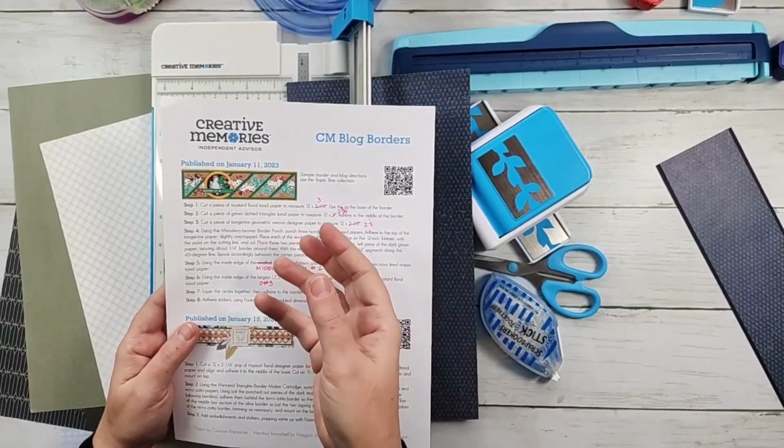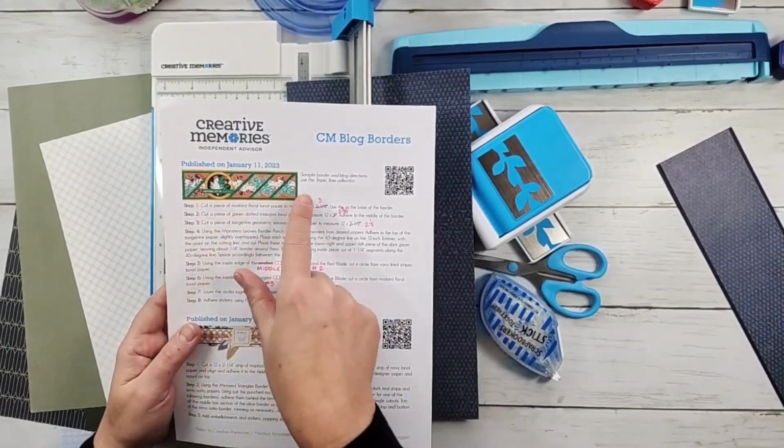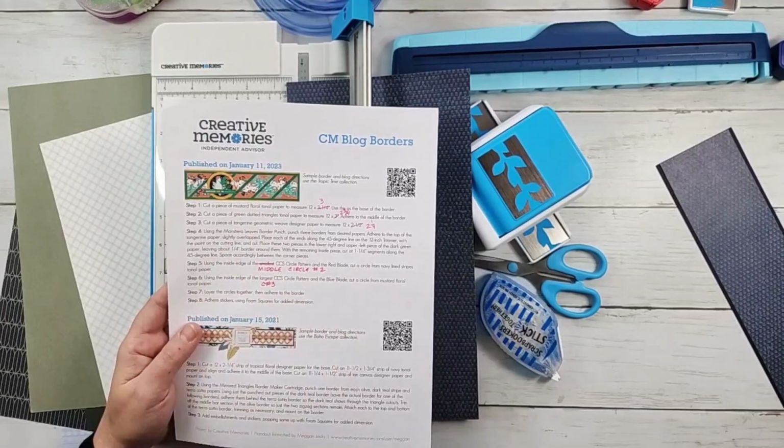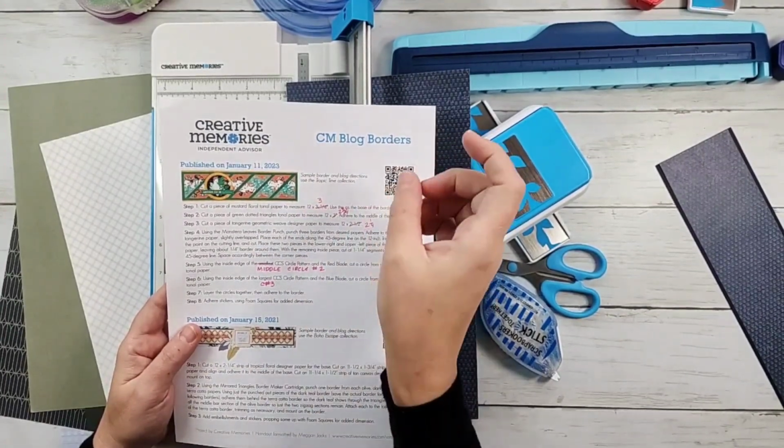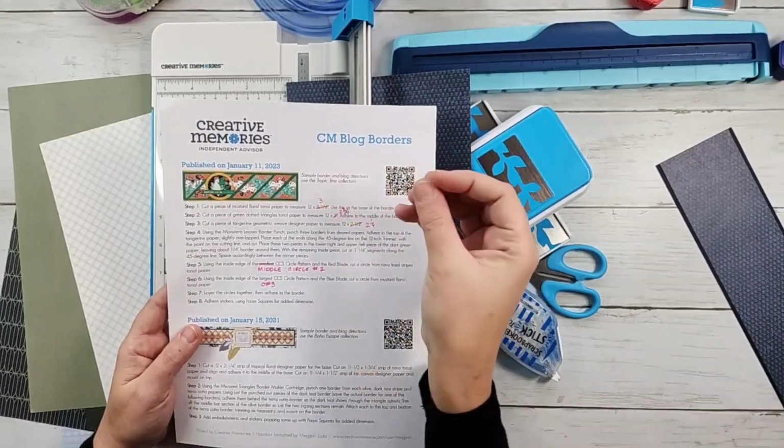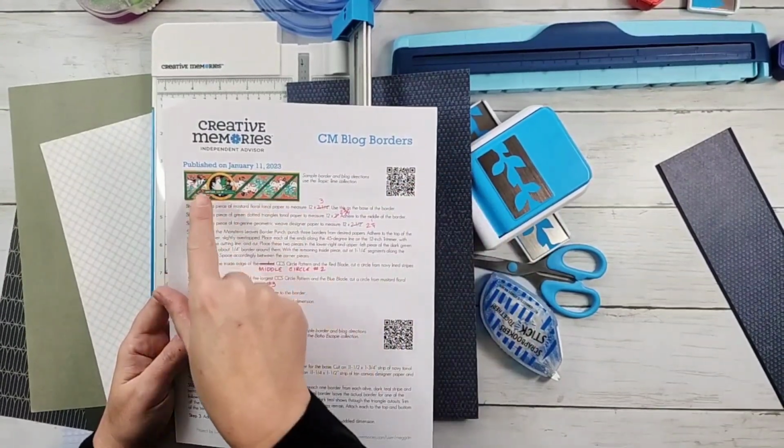you may have to experiment a little bit with what type of border punch is going to work the best for this. Some of the borders that are really detailed may not, especially if you're chopping them up and separating them a little bit, may lose a little bit of the detail. So you might want to play around with it a little bit.